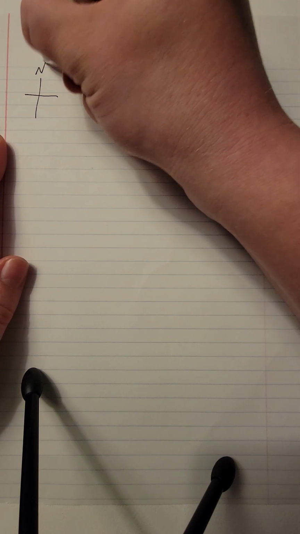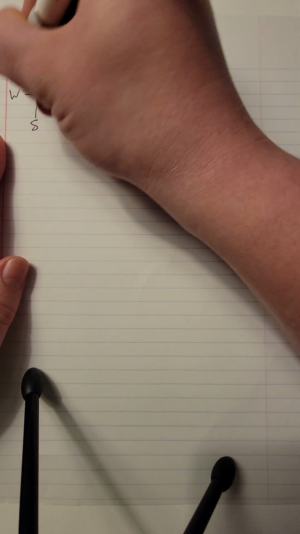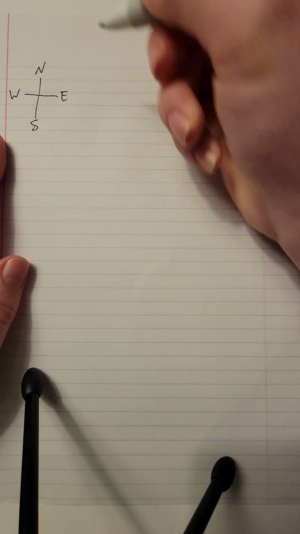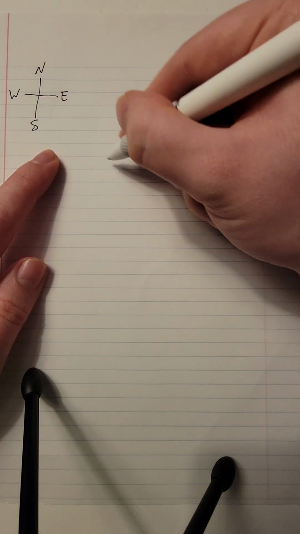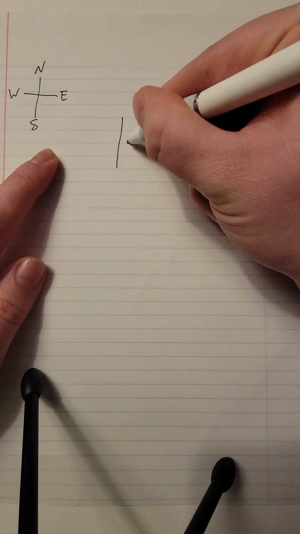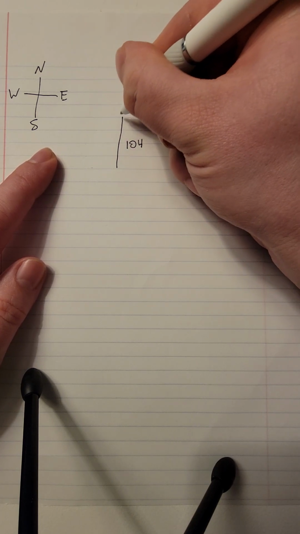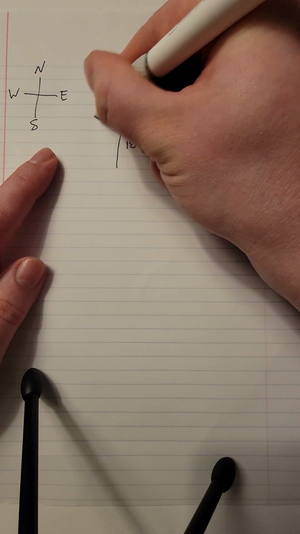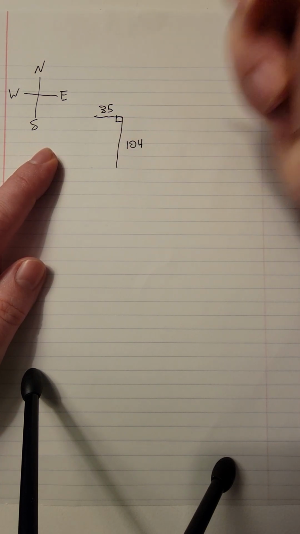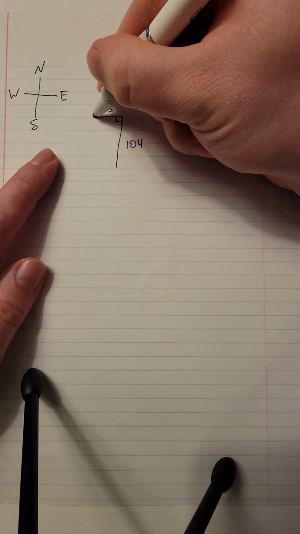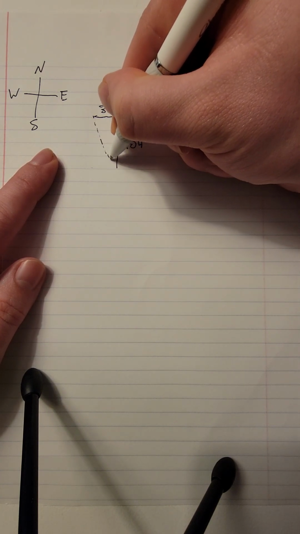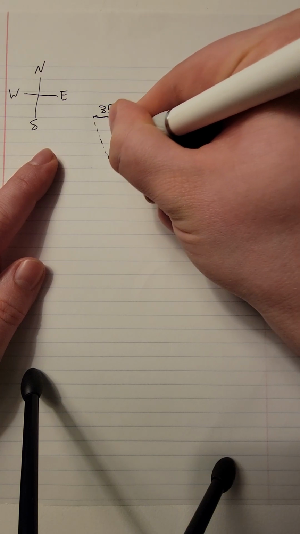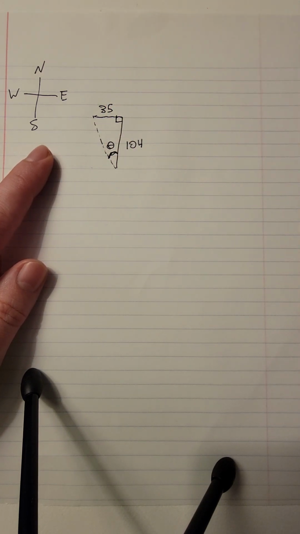Okay, so let's draw this problem out. Let's start with our coordinate axes, north, east. Well, you know what I mean. So for this problem, we're going to walk 104 meters north. Then we're going to turn at a right angle and walk another 35 meters west. And the question is, what is this angle theta in our triangle?